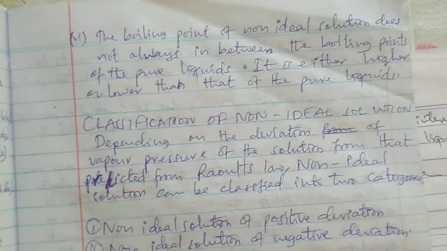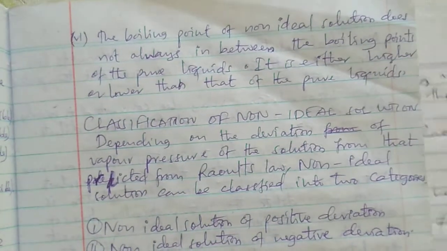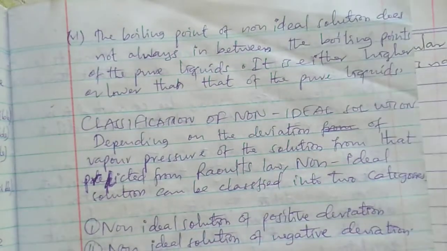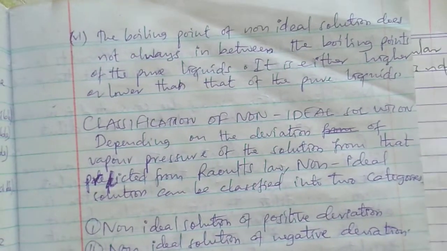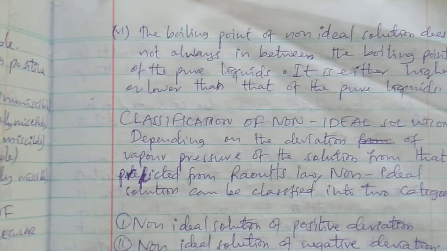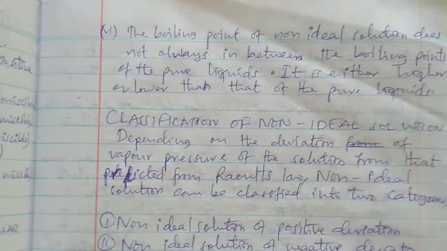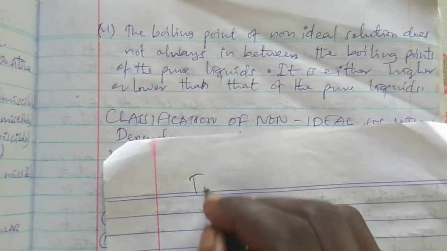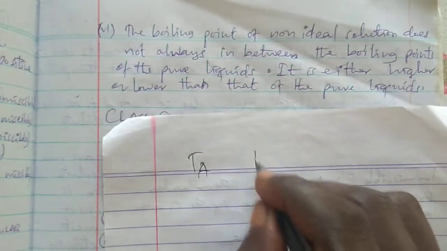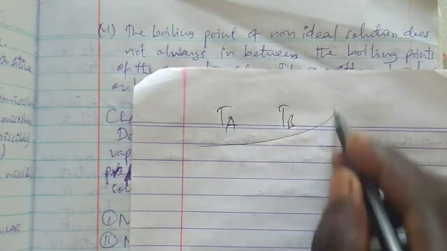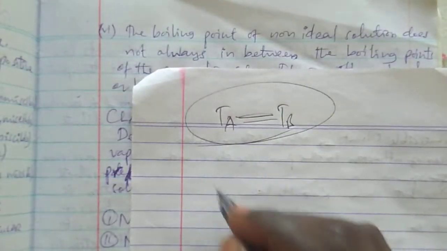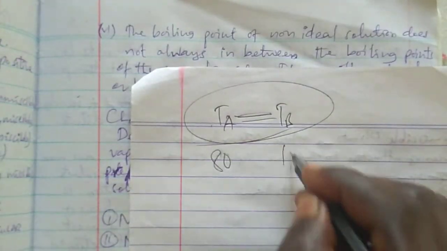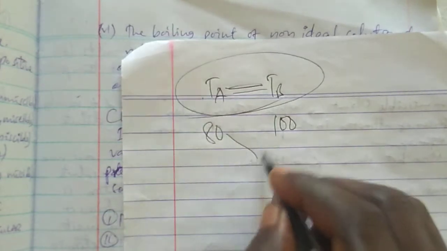Then the sixth property of non-ideal solution is that the boiling point of non-ideal solution is not always in between the boiling points of the two liquids. Remember, in ideal solution, we said that if we have the boiling point of A, let's say it is temperature A, and the boiling point of B, it is temperature B, then the boiling point of the solution will be between these. Let's say this one is 80 and this one is 100. The boiling point will be in between.